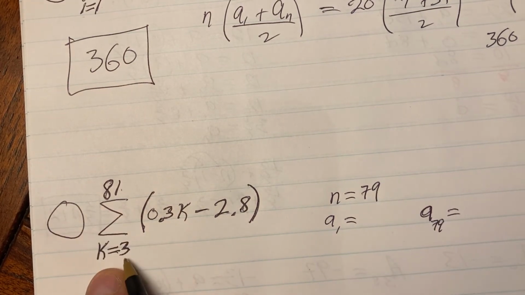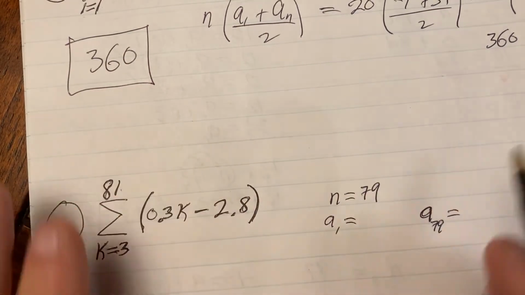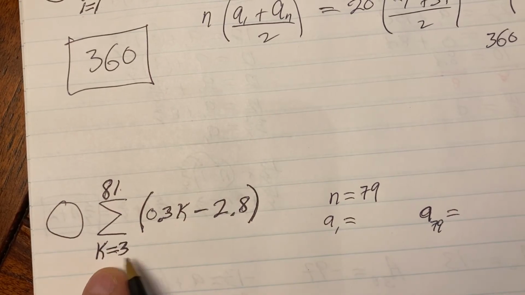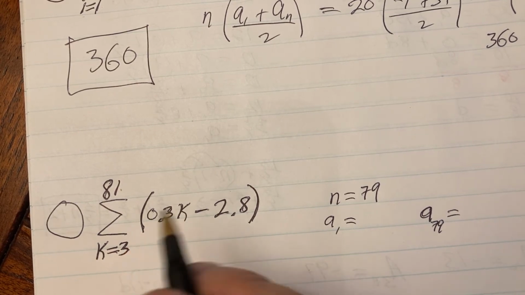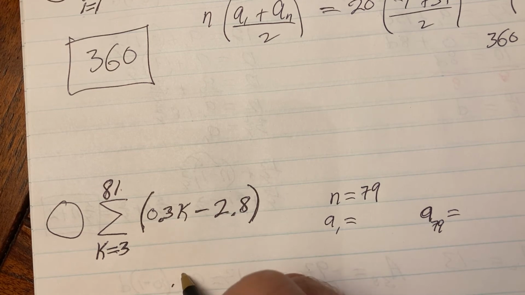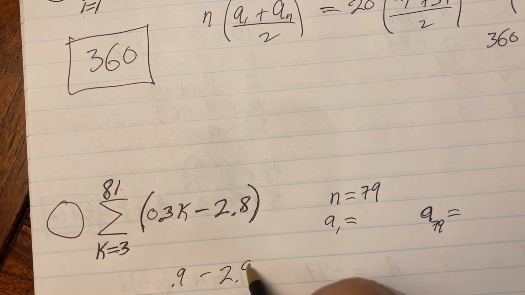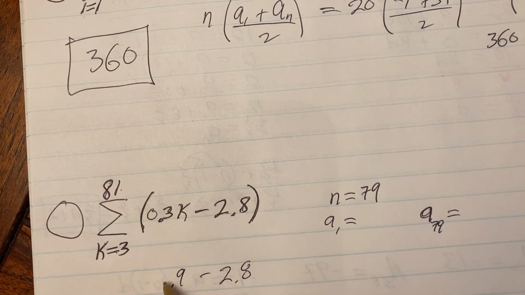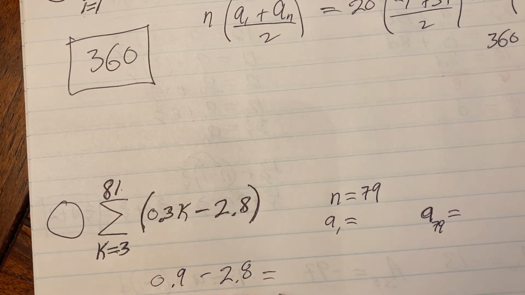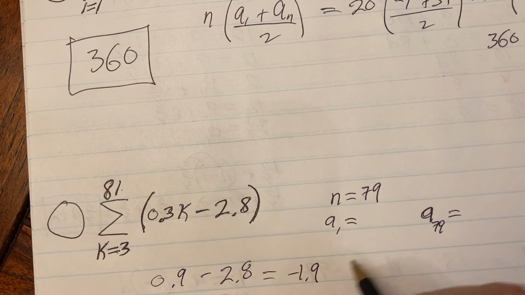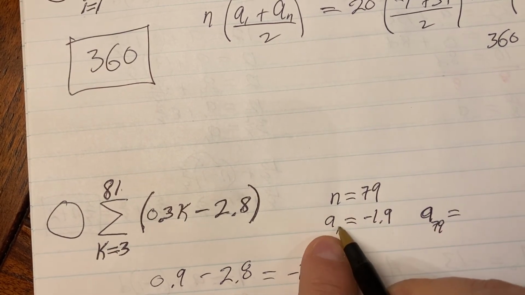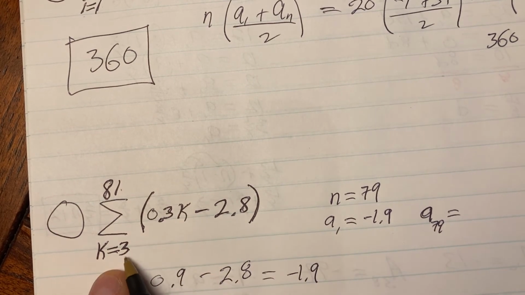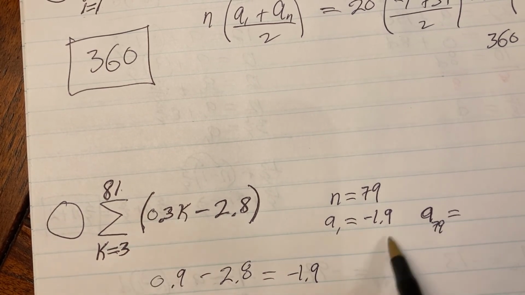First term when k is 3. Now keep in mind when you do this, it's not a 1. That's not a 1, it's a 3. The first term when k is 3, figure out what that is. 0.3 times 3 is 0.9, minus 2.8. Okay? 0.9 minus 2.8 is negative 1.9. The value of the first term is negative 1.9. When k is 3, you get negative 1.9.